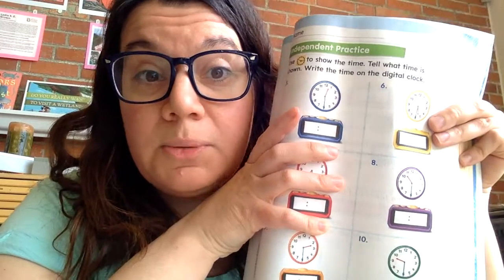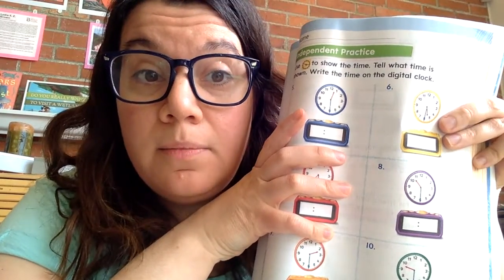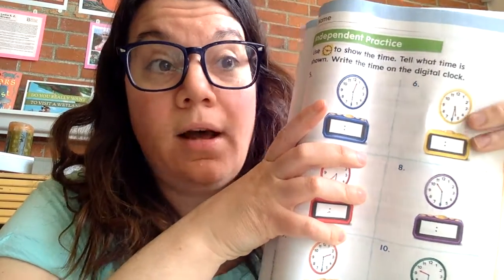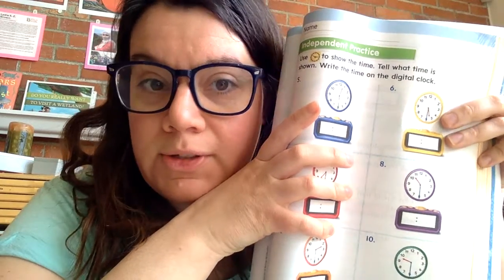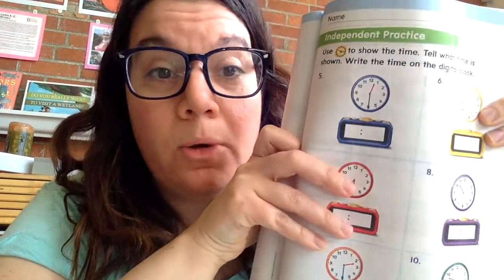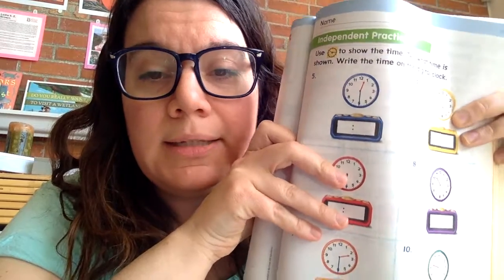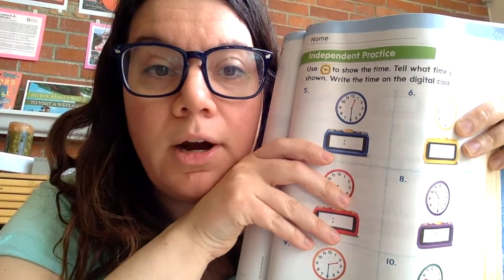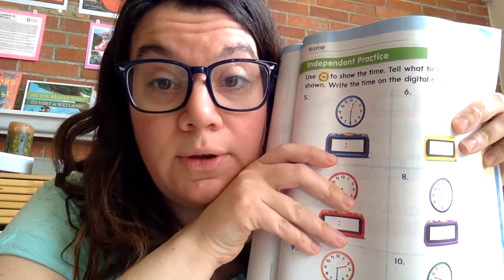Some of you might find this really simple. You've maybe already done time with your parents, and that's awesome. Or an older sibling maybe has shown you. So it's okay to practice. Some of you, this is a new concept for. So reach out if you have questions, and have a great time with it.